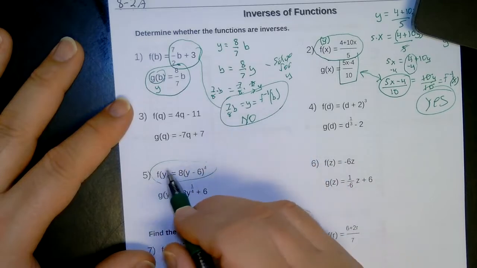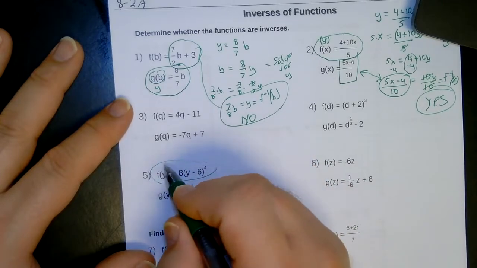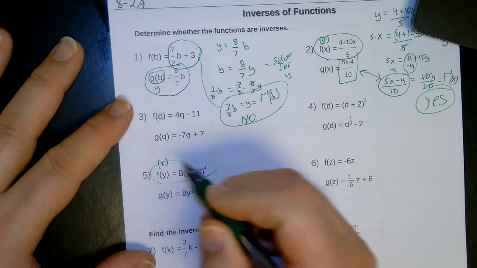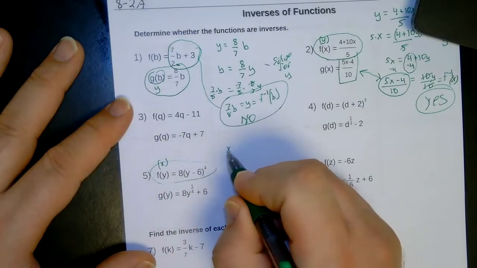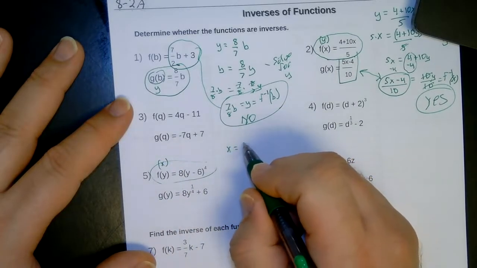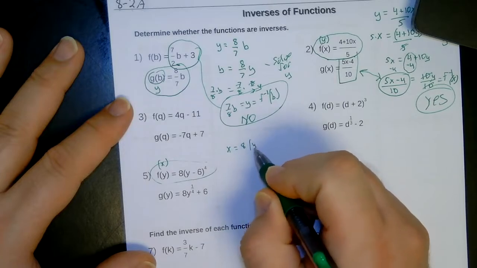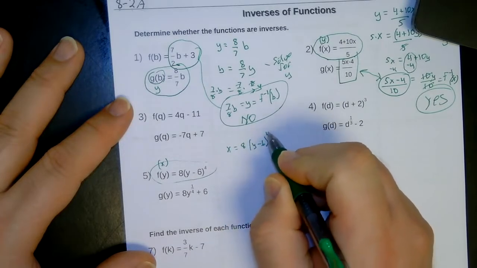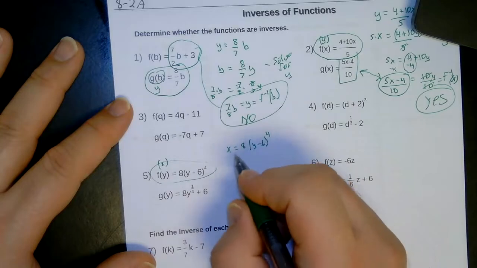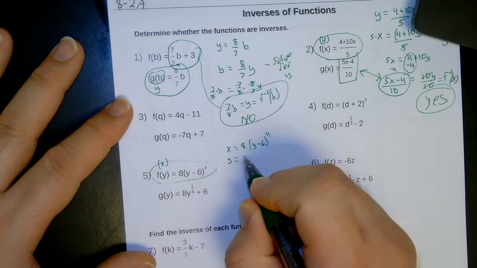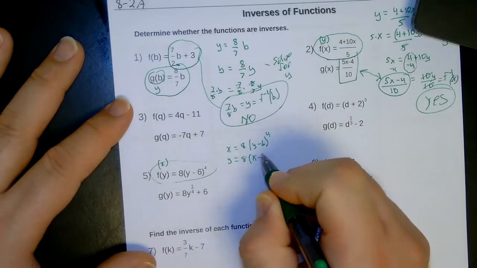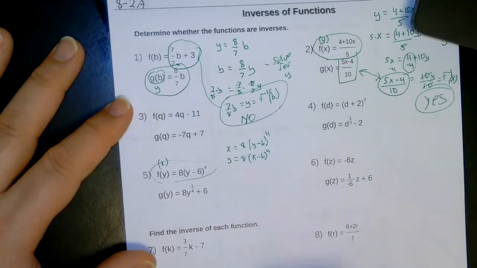They use y's, so I'm going to make that x for right now. So x equals 8 parentheses y minus 6 to the 4th power. Flip-flop my variables. So y equals 8 x minus 6 to the 4th power.